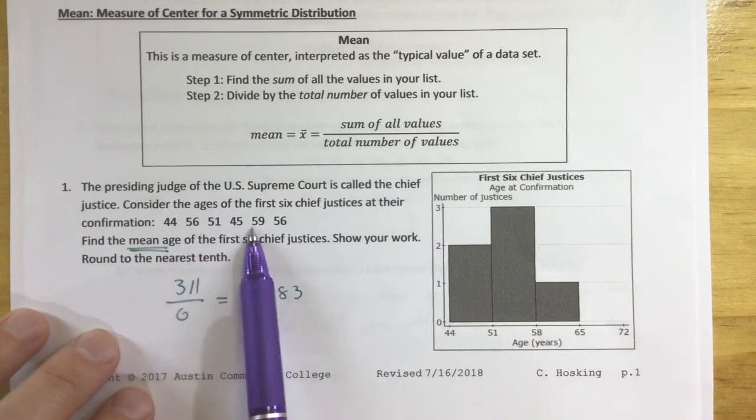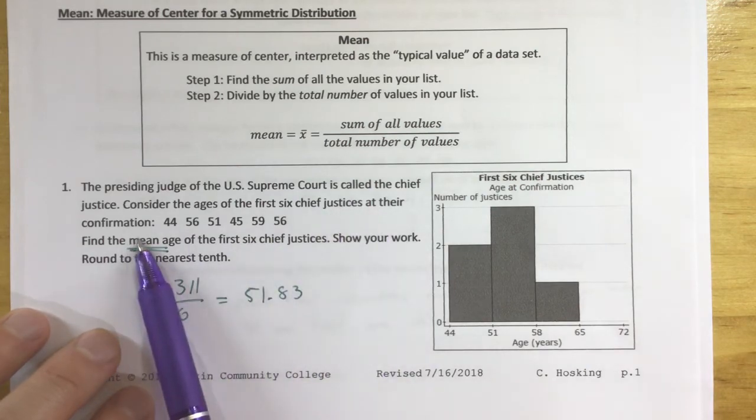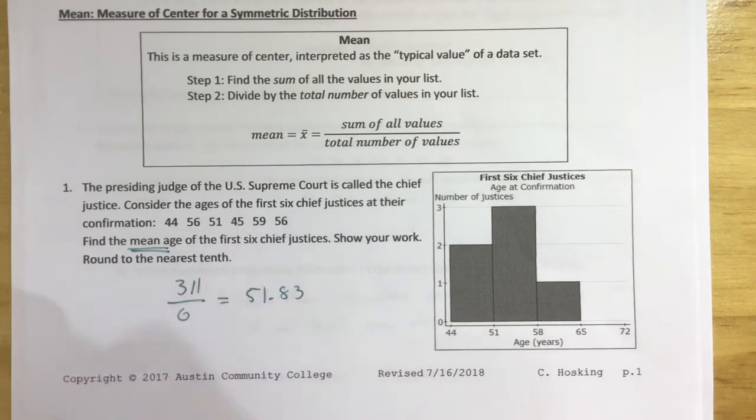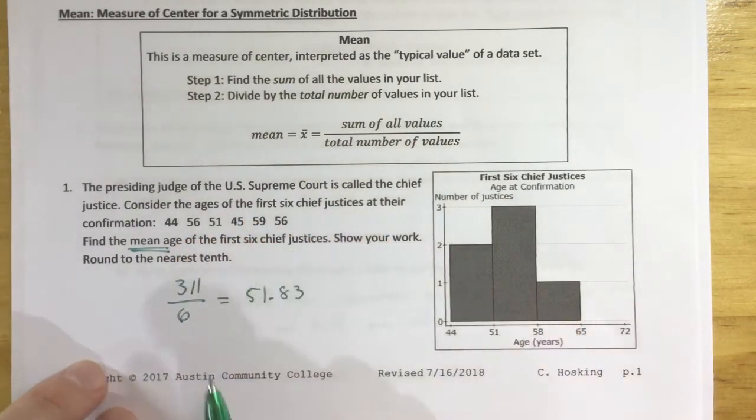These are the ages of the first 6 chief judges at their confirmation. So you get 6 numbers there. When you add them all together, you're going to get 311. You divide that by 6, and you're going to get 51.83, which you could say is approximately 52.